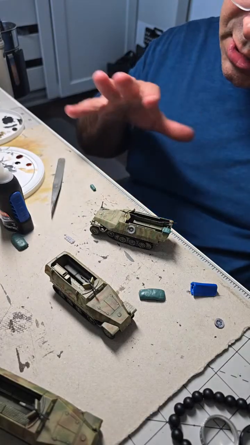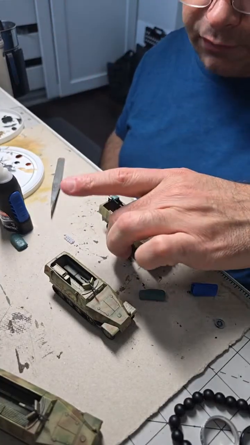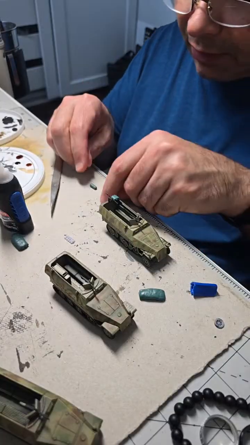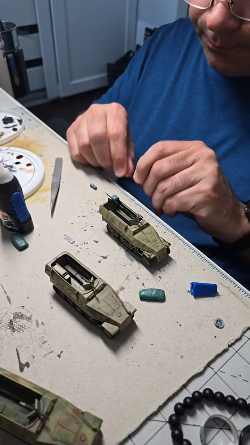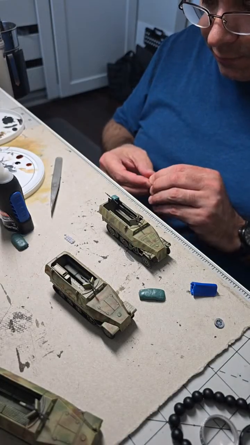I'm in my infancy of infancy, I do mean that, of making things with green stuff. But I think there's a lot of possibilities for sure.